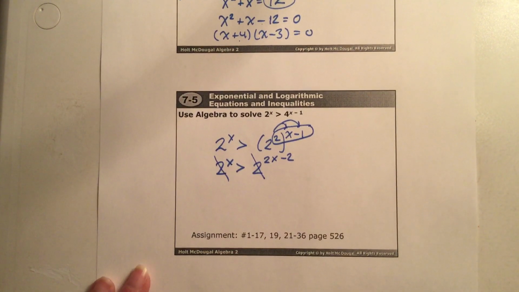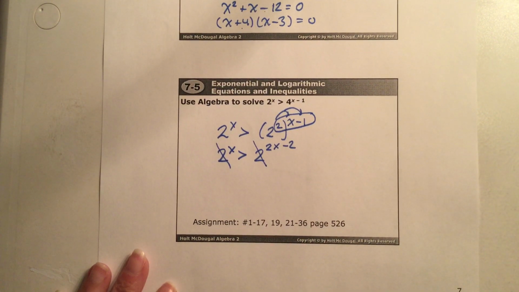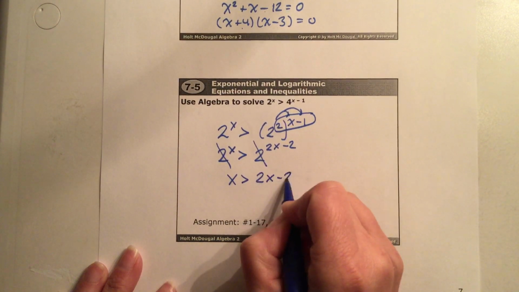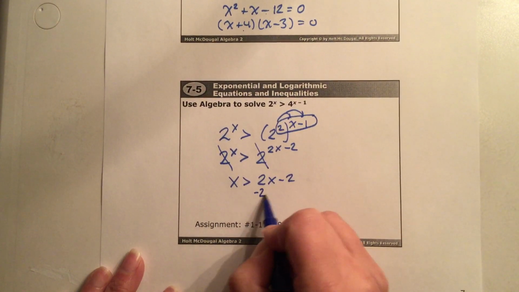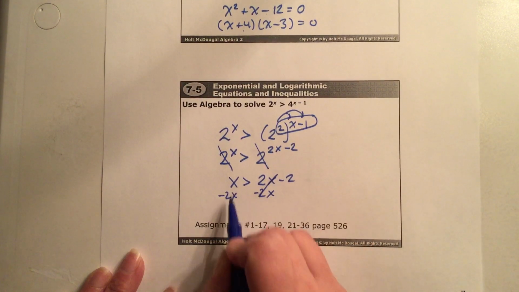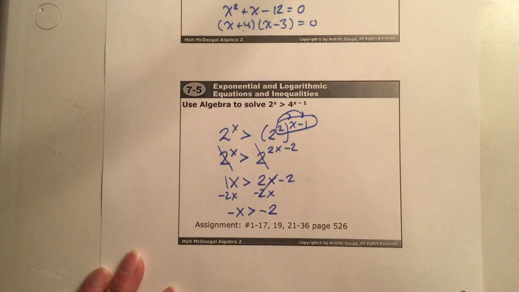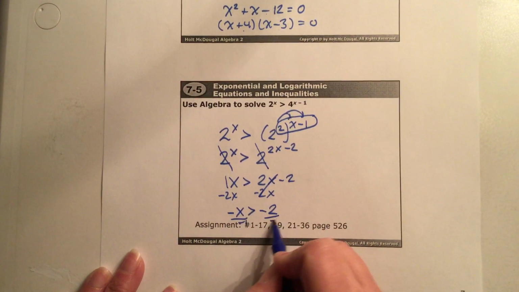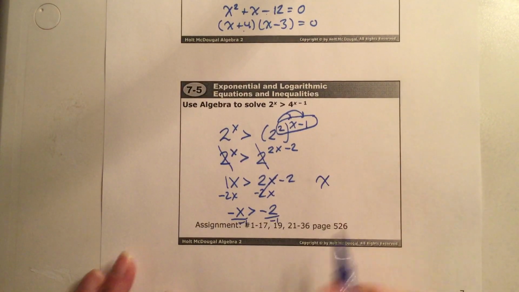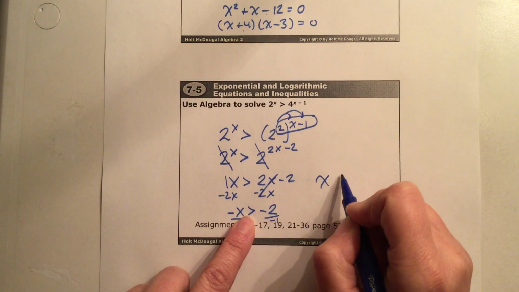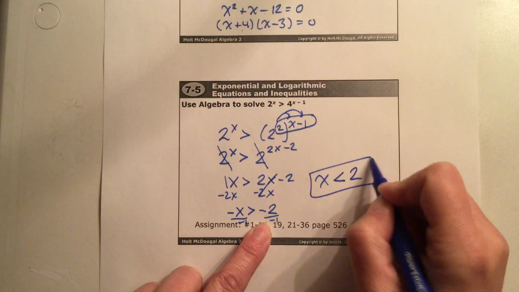Common base. I have 1 base on each side. They are both a 2, so I can cross them off. So I have x is greater than 2x minus 2. If I minus 2x from each side, 1x minus 2x is negative x. That's greater than negative 2. Divide both sides by negative 1. When you divide an inequality by a negative, you flip the sign, so x is less than 2.